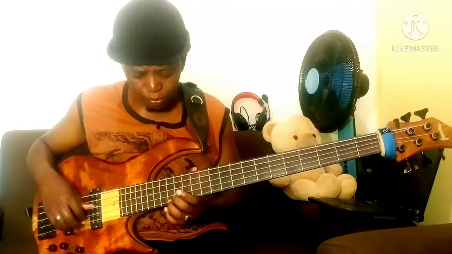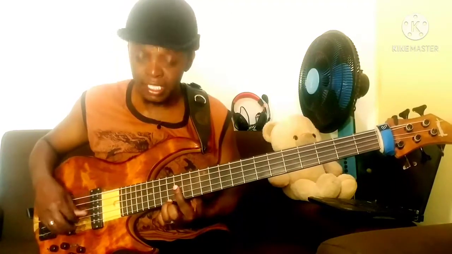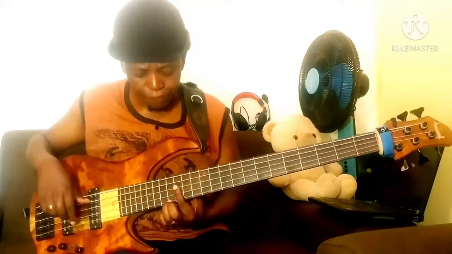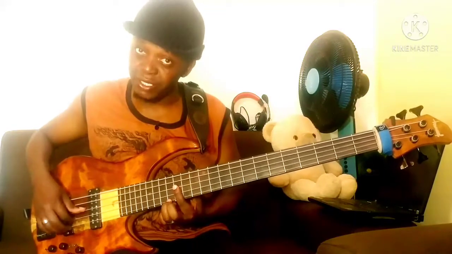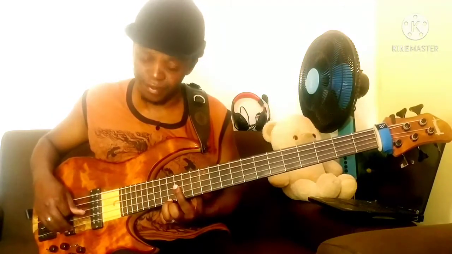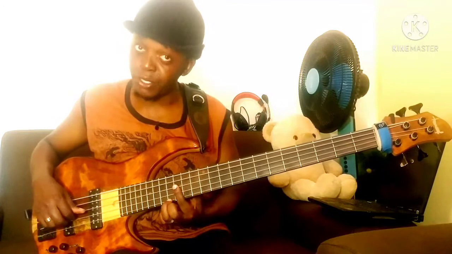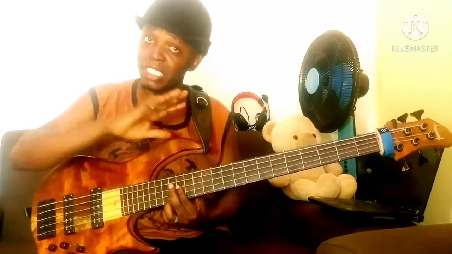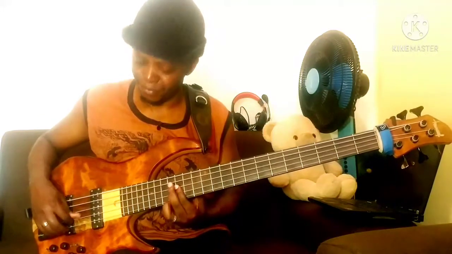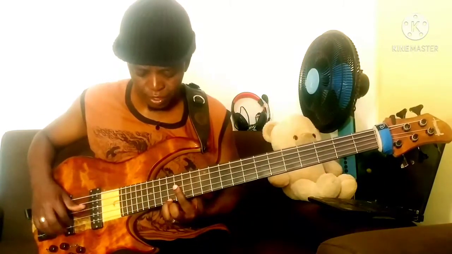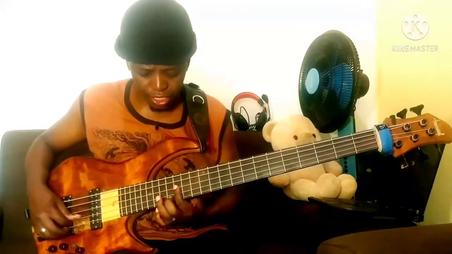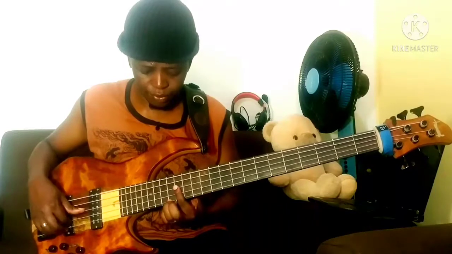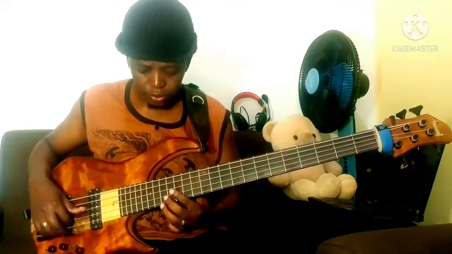But this time I'm going to play it like this. I'm going to eliminate the 5th. I'm only going to take root, 4, and then the natural 7, major 7. So I'm missing one more note, which is the G. If it was a 6-string bass, it would be very clear. So this is C, F, and B. So this is it.